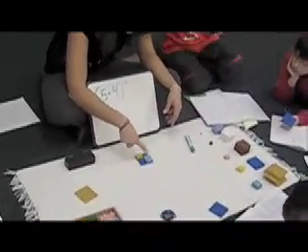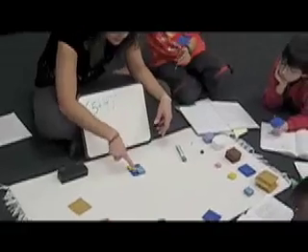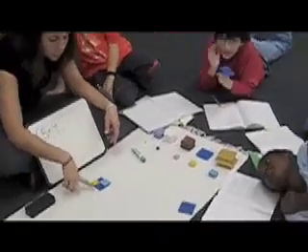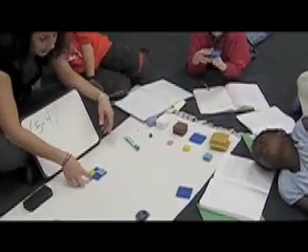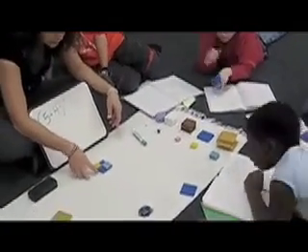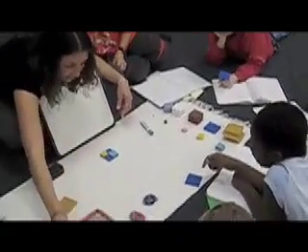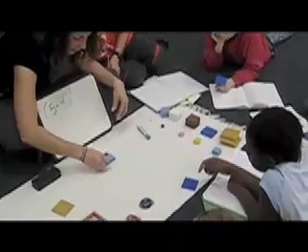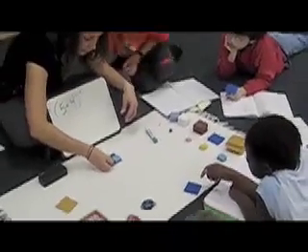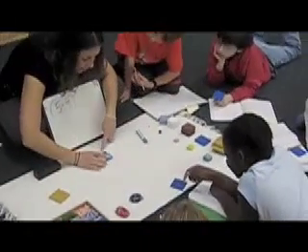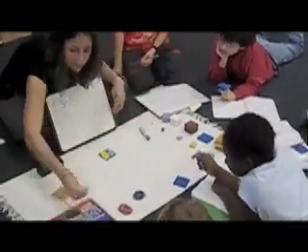So what special shapes do we have here? Rectangles. What would our equation be? 4 by 5. And what would we have over here? 5 by 4.